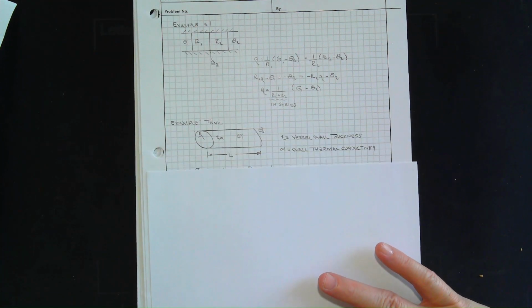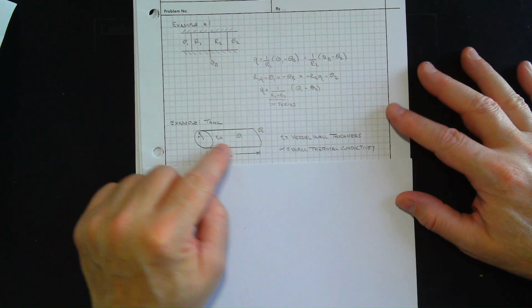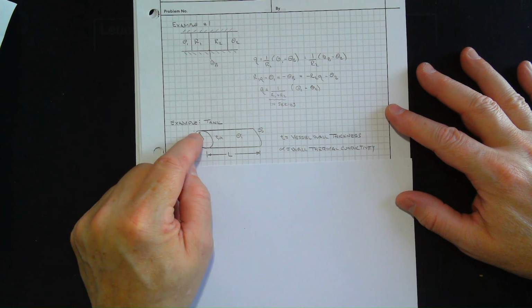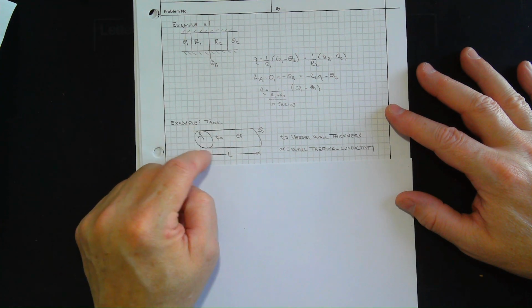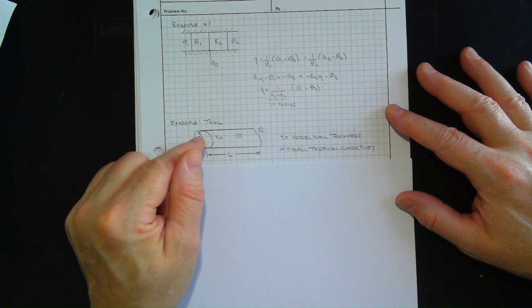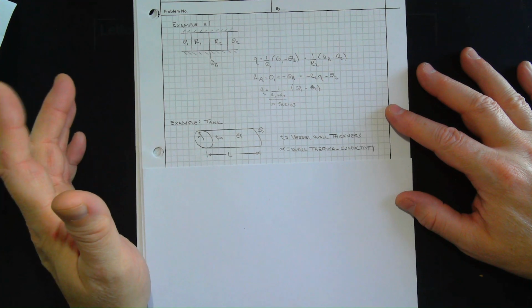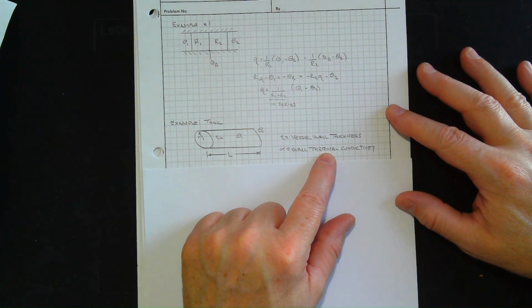Okay, we have a tank. Here we have this tank, has radius r, and it's going to have some characteristic thickness of the walls here and on the ends, and we'll assume that the ends and the walls all have the same thickness. It'll have a characteristic thermal conductivity in the walls.